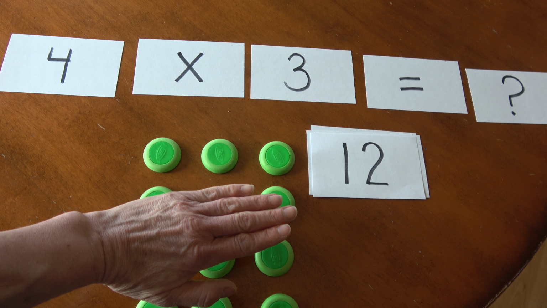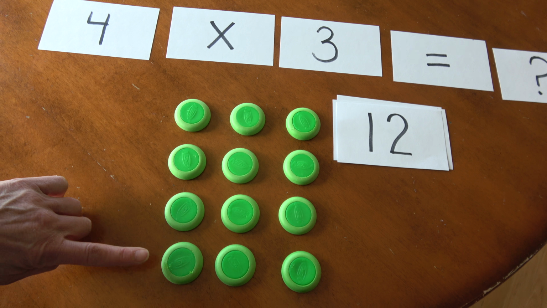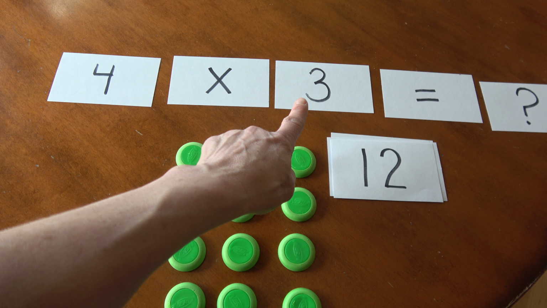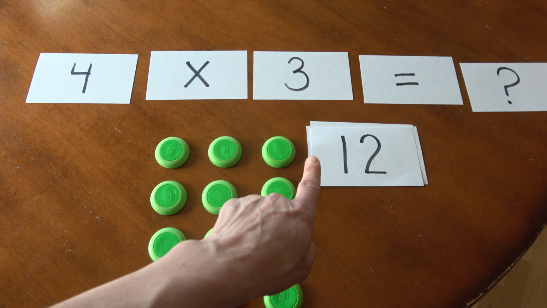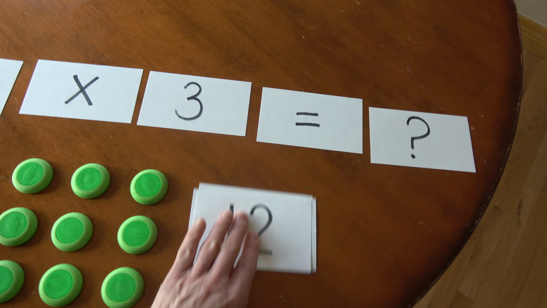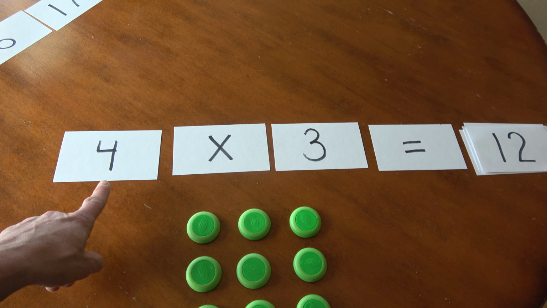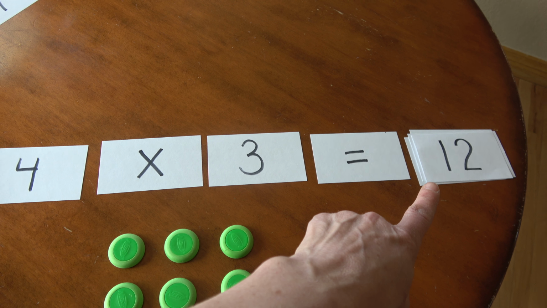Those 3 from the first. These ones from the second trip. These from the third trip. These from the 4th trip. 4 trips, 3 objects each trip. I have a total of 12. So my answer is 12. And I'm going to put that up here. So I read this as 4 times 3 equals 12.